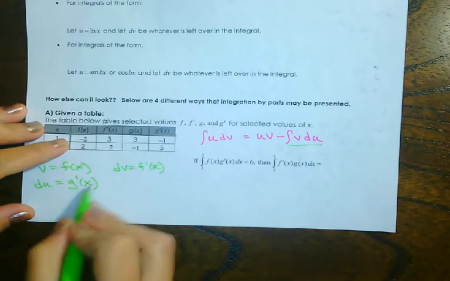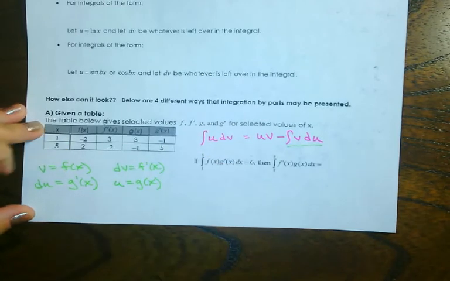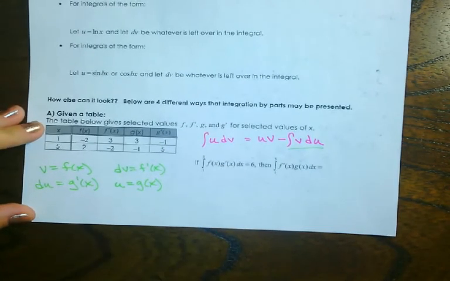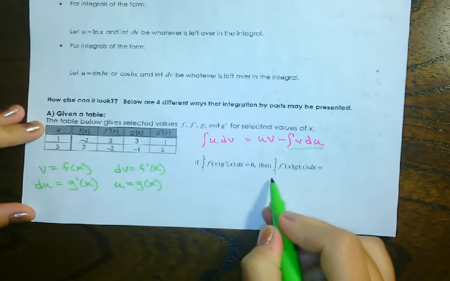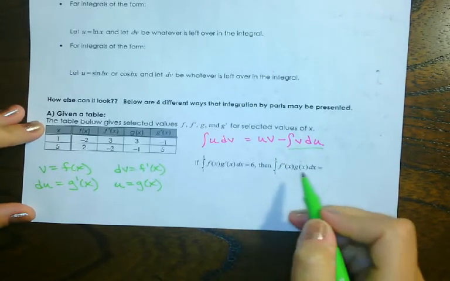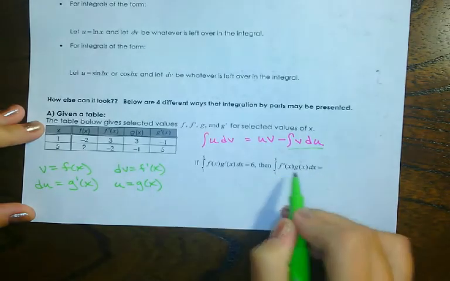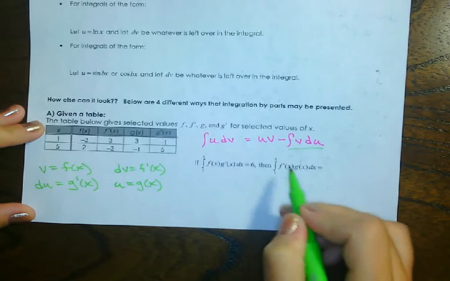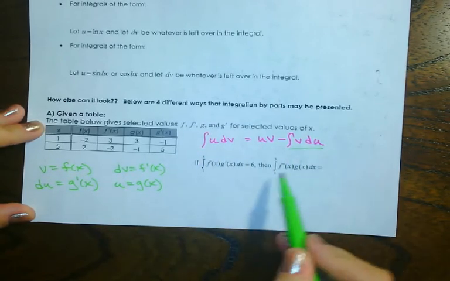And if the derivative is g prime, that means that u was just g of x. So now you're like, okay, what are they really saying here? They're asking, what's the integral of u dv, because they just wrote it in a different order. So this is really the u dv, and this is asking you to do this.